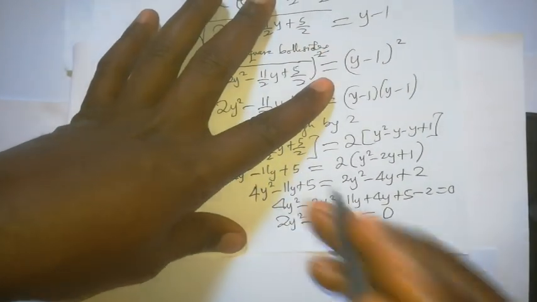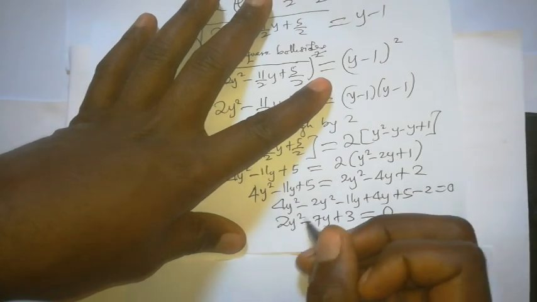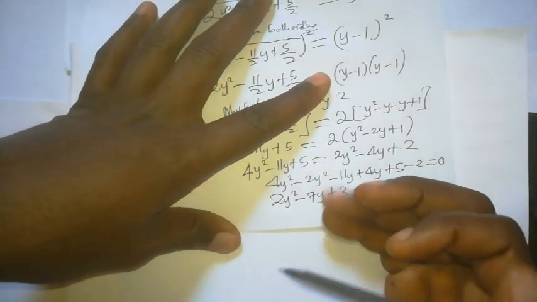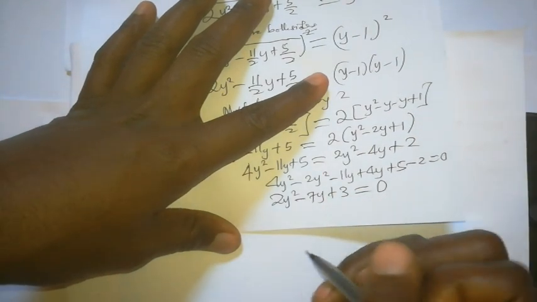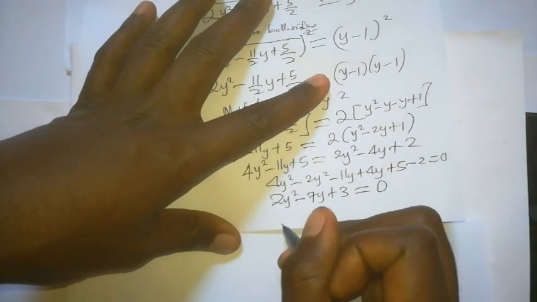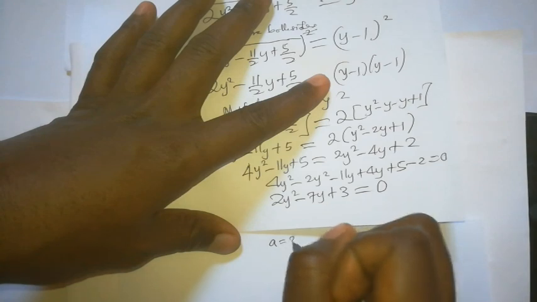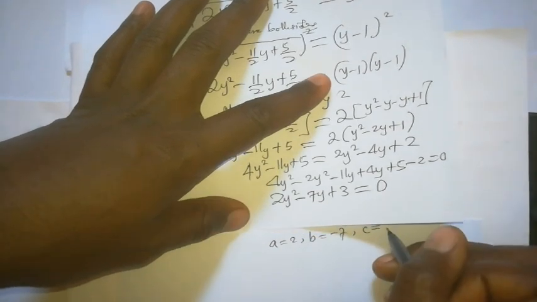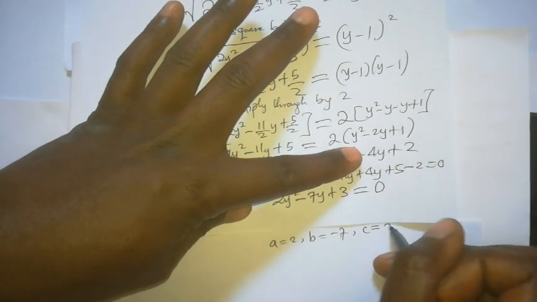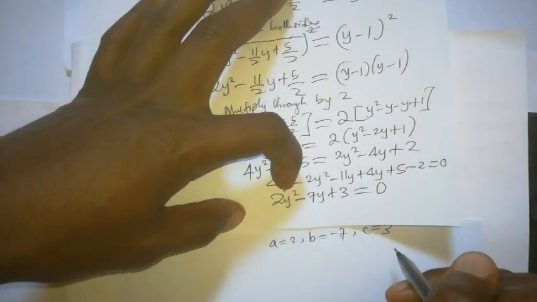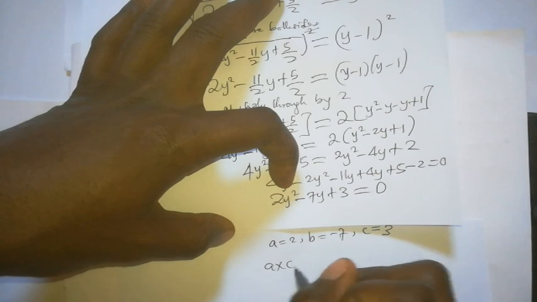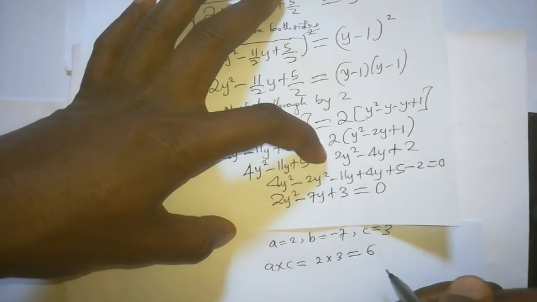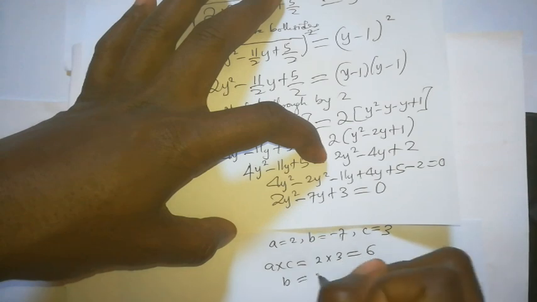You get it? So this becomes a quadratic equation. Since it becomes a quadratic equation, let's try and use the factorization method. The coefficient of a is 2, b is minus 7, and c is 3. You get it? So a times c is 2 times 3, which is equals to 6, and our b is equals to minus 7.